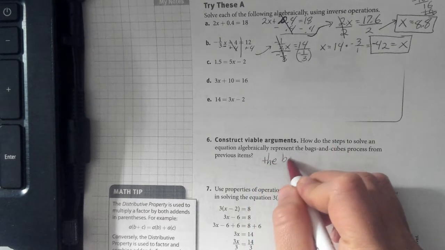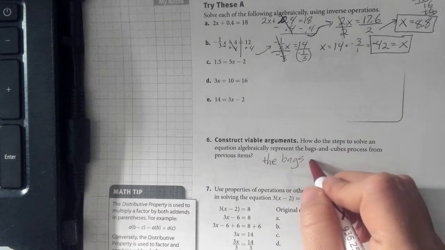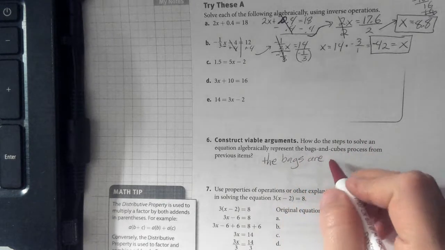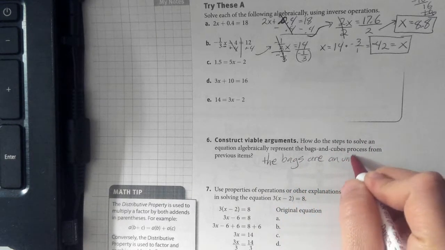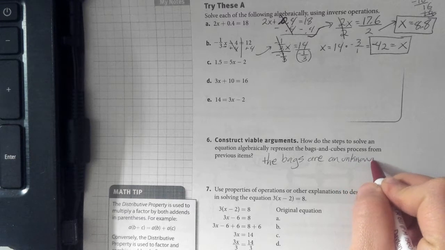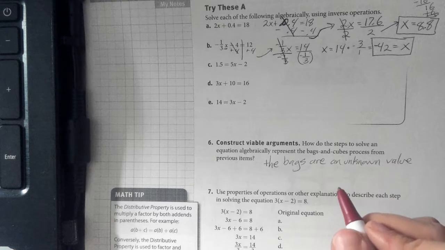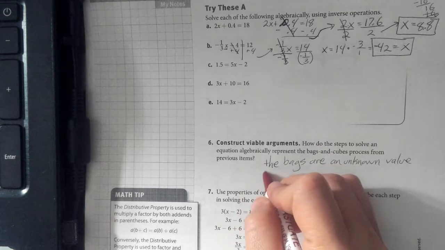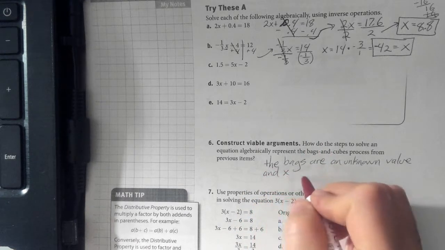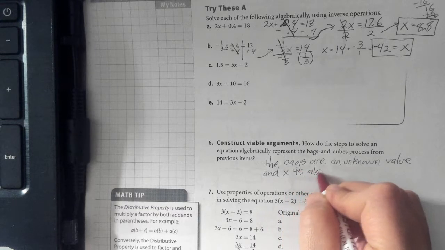The bags are an unknown value. And x is also an unknown value.